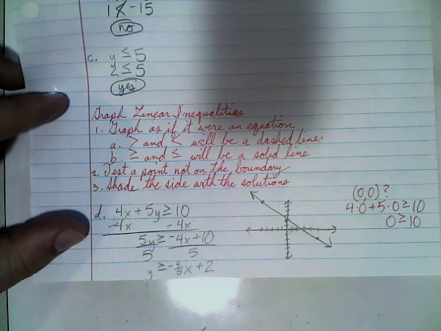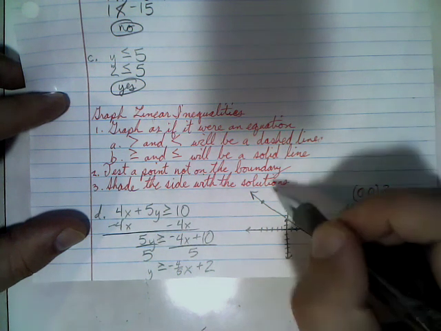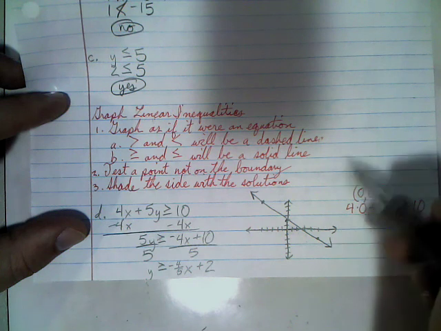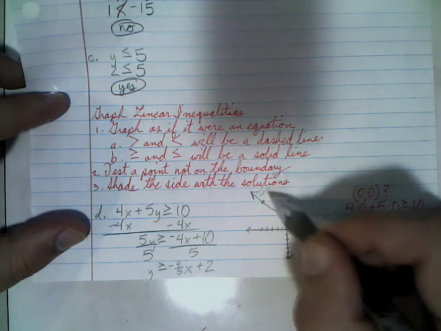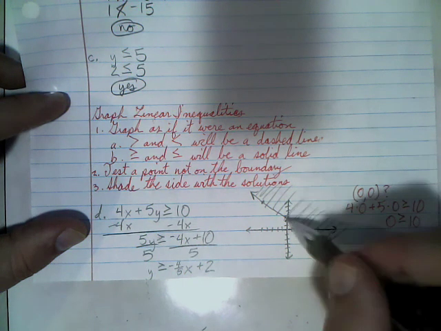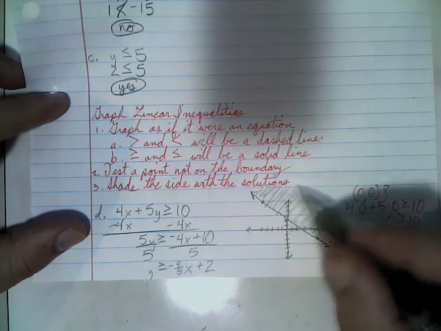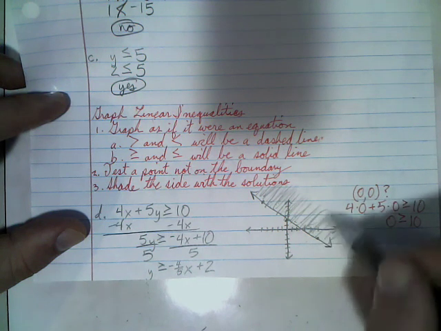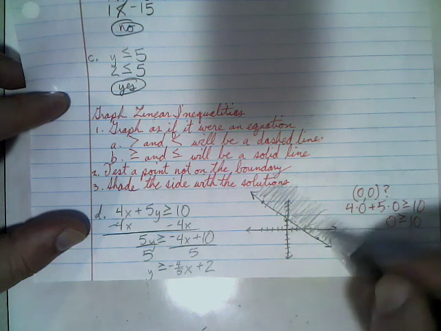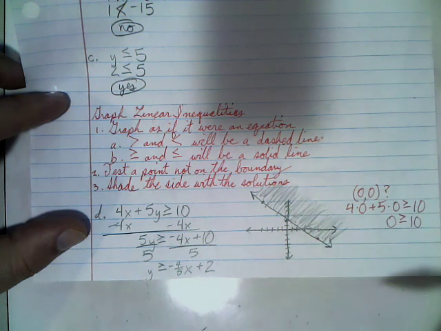So, therefore, the solutions must be above the line. So on the other side of the line there. And so we shade it in kind of like that. So don't go too crazy. We still want to see the coordinate plane and all.